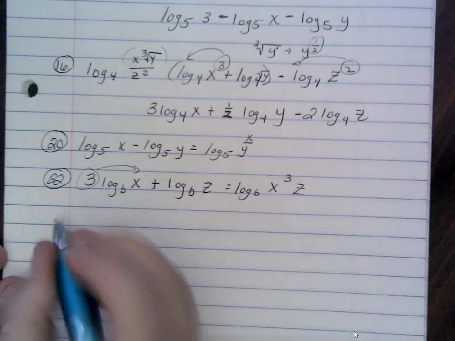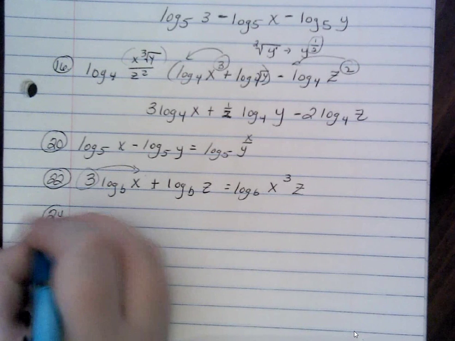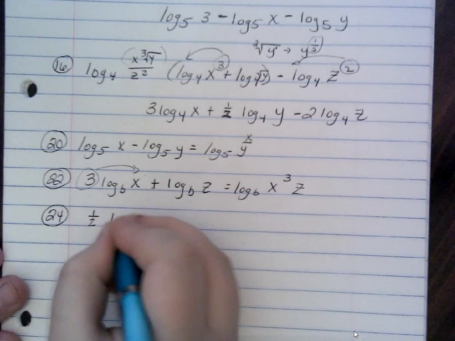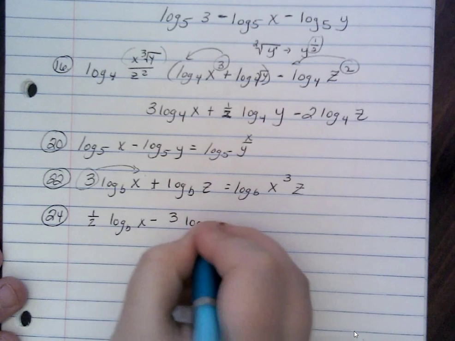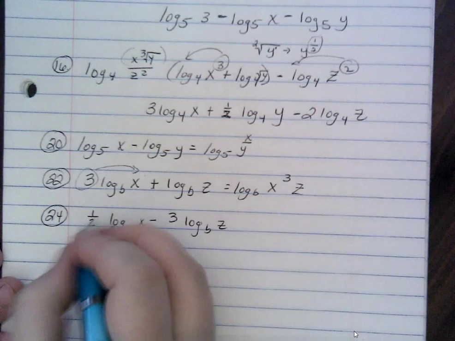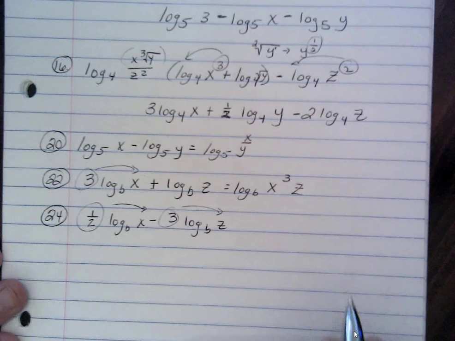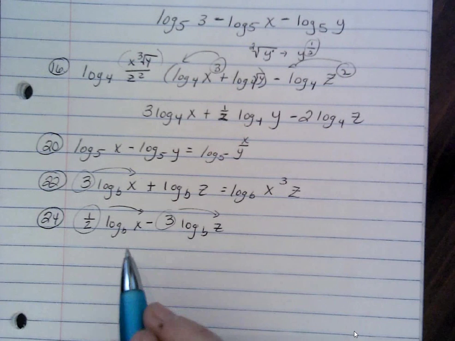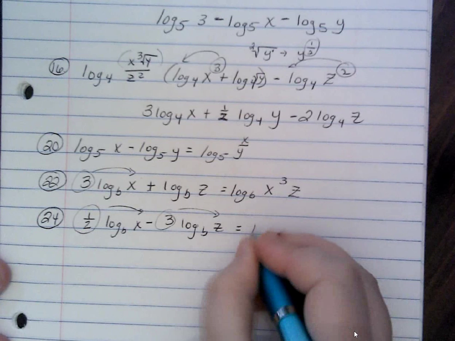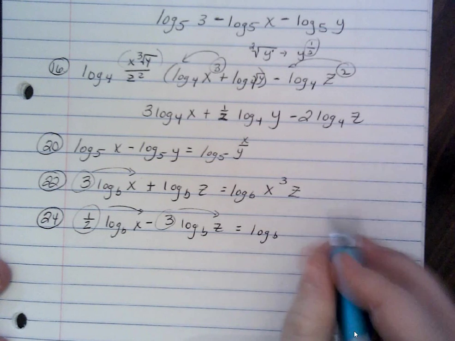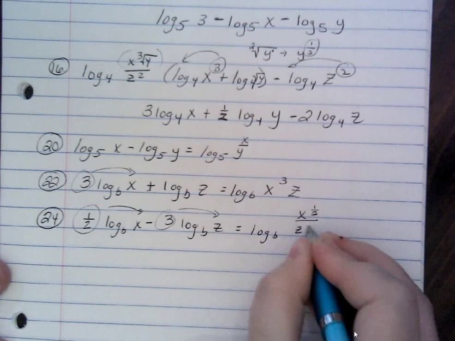All right. Number 24, we have 1/2 log bx minus 3 log bz. So this 1/2 is going to go for the exponent of x, and the 3 is going to go for the exponent of z. And since we're subtracting, we're going to actually be dividing these when we condense it. So we're going to have log b written one time, and I have x to the 1/2 up top, z to the 3 on bottom.